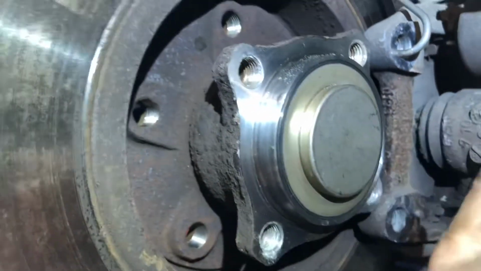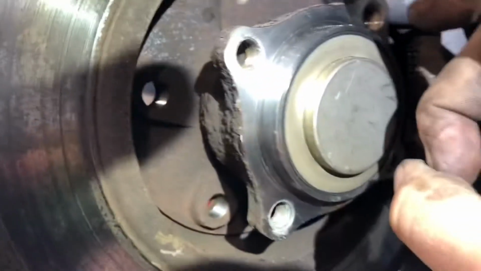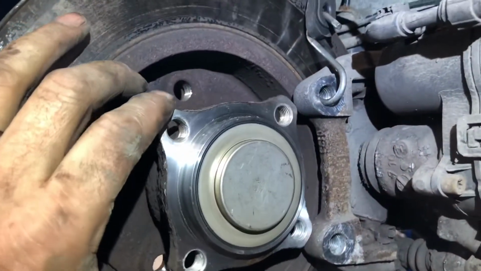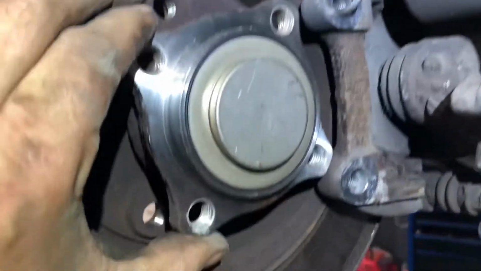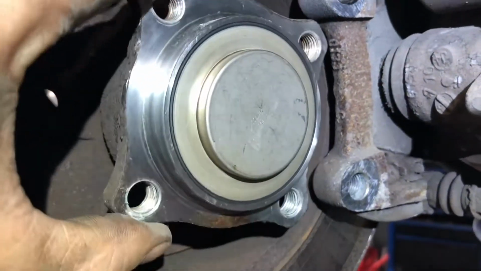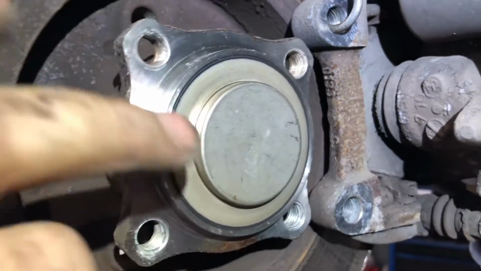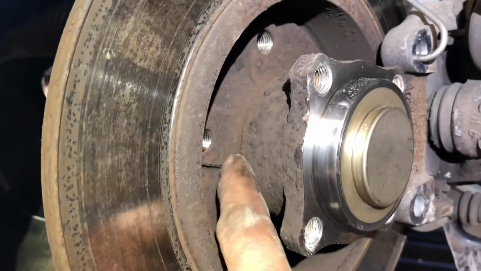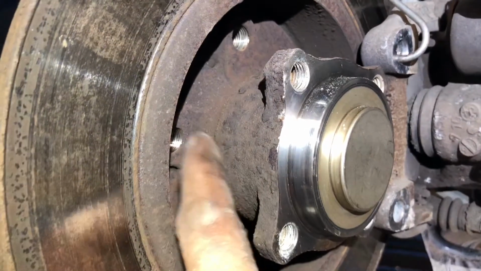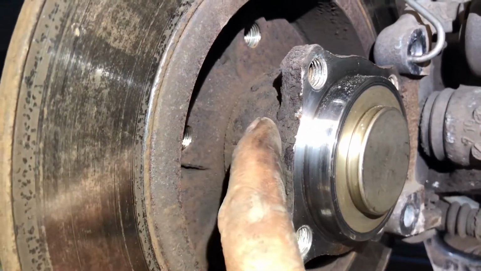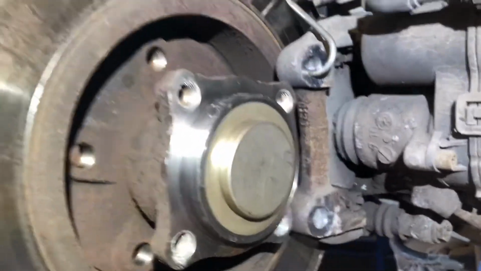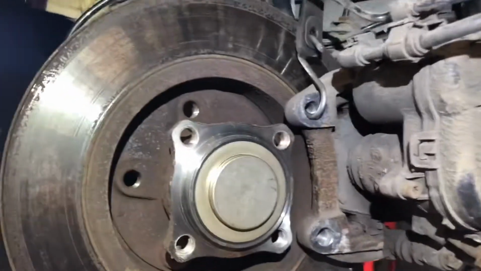So this is tin, steel, whatever you want to call it. And whatever the heck is moving inside that, once the seal that's on the outside is good and intact and keeping grease into the bearing and weather out, whatever's in here never gets touched by water or corrosion.